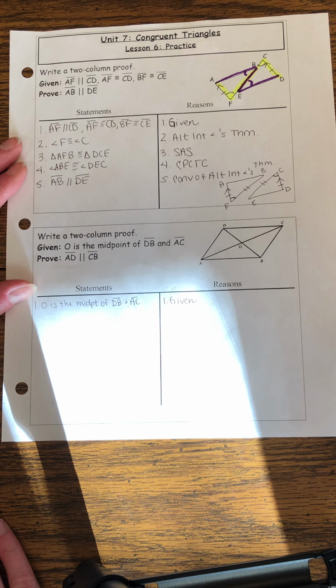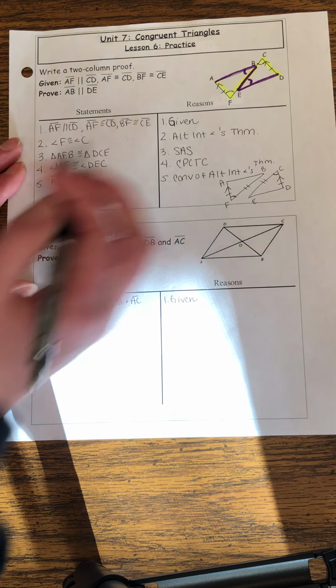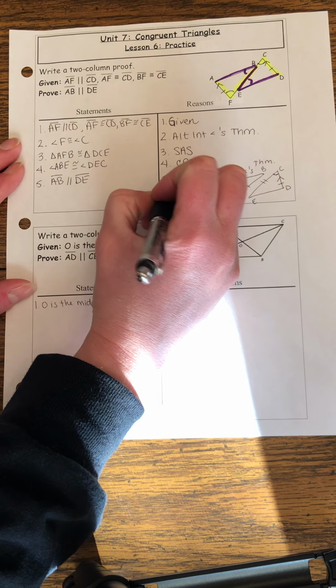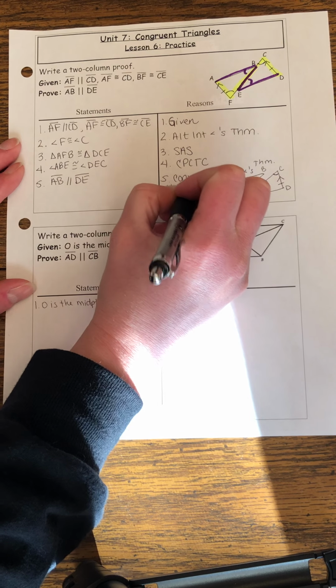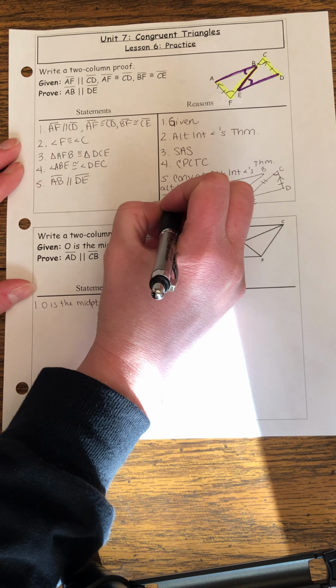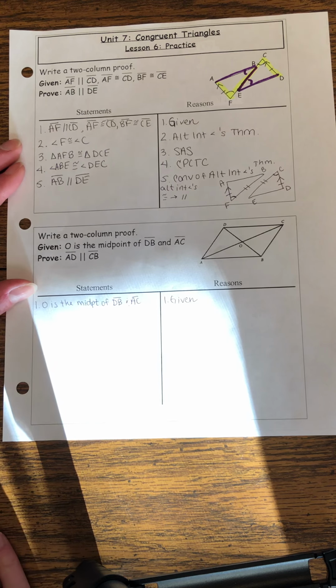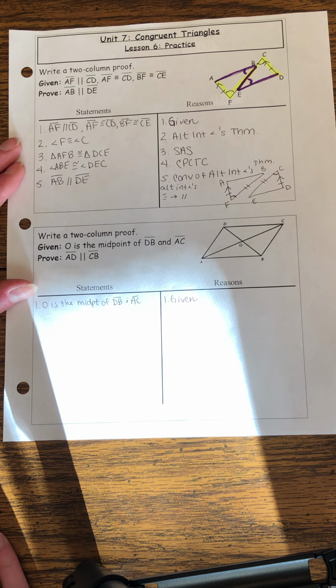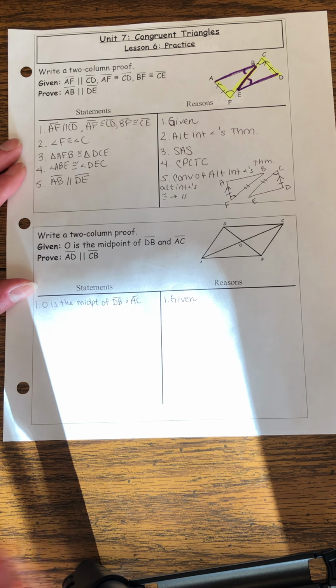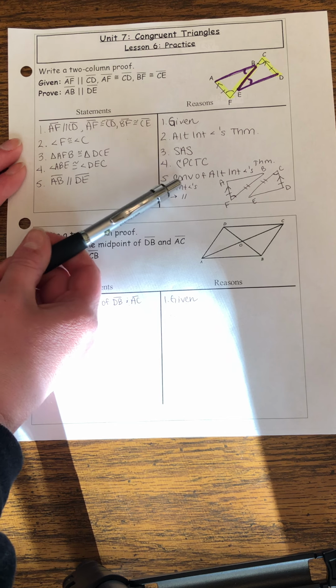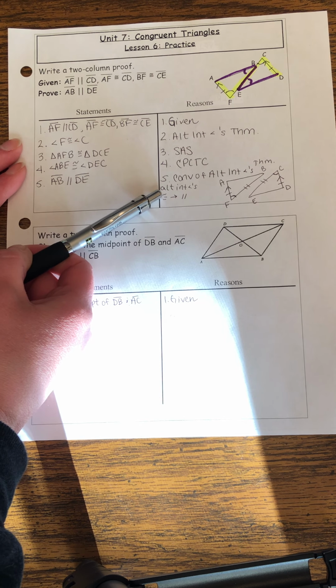If you want to do kind of like the little picture sentence we've been doing, if we have alternate interior angles congruent, the little arrow means then we have parallel lines. So either one would be acceptable. You only need to write one reason, either the name or the little sentence with the arrow.